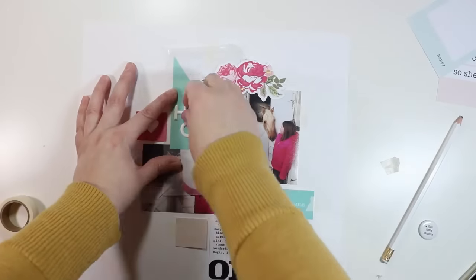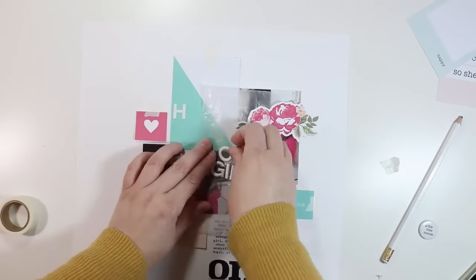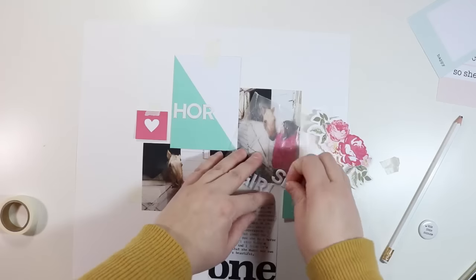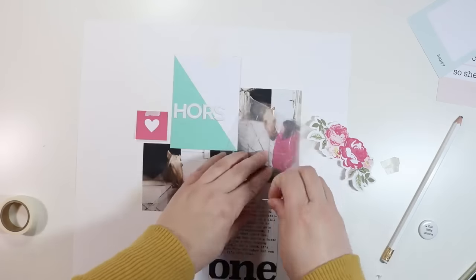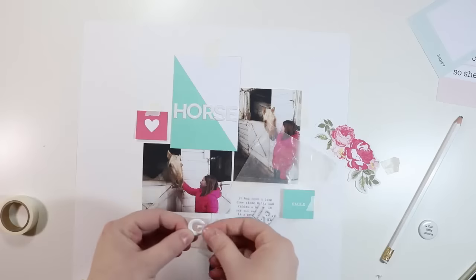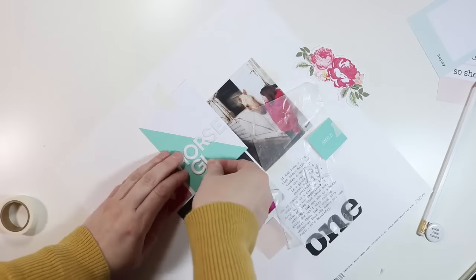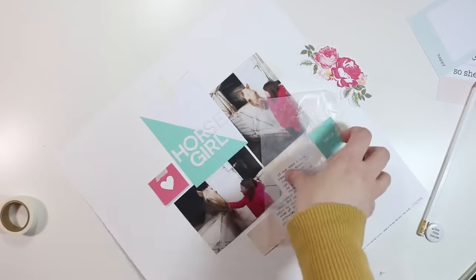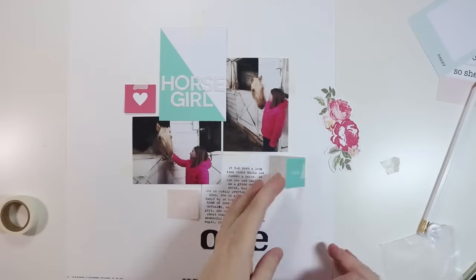And I'm going to overlap the floral on top of the 3x4 card. And so that makes me move my title down a little bit, which is good. And I really like that a little part of the title is white on white. It just lends to that whole minimal feeling that I'm going for. And these puffy stickers are nice and soft and puffy, and I love that.